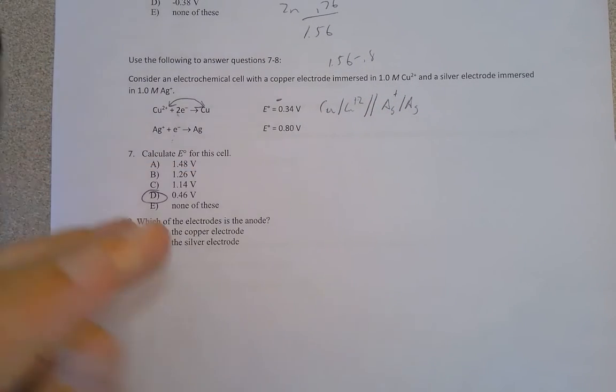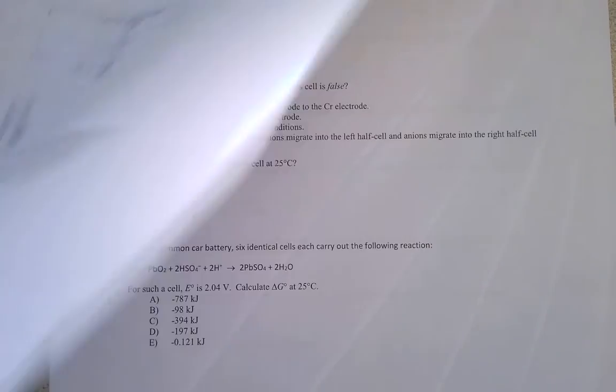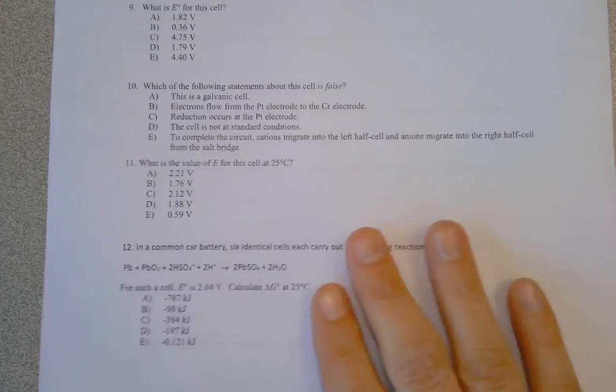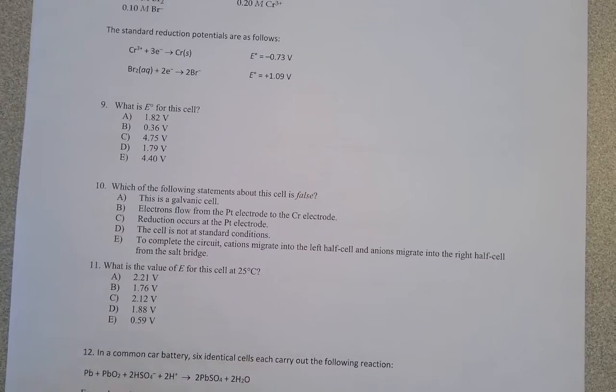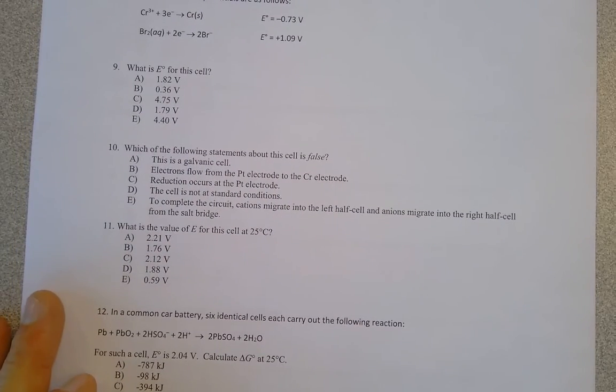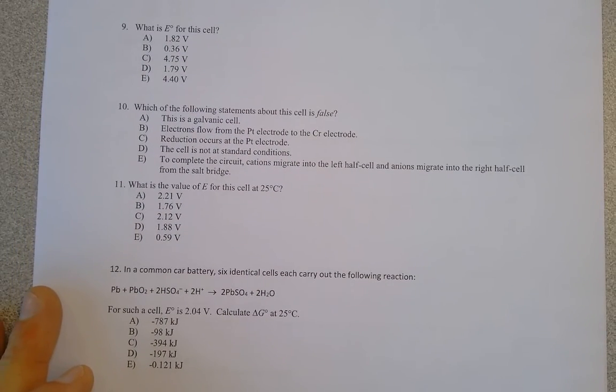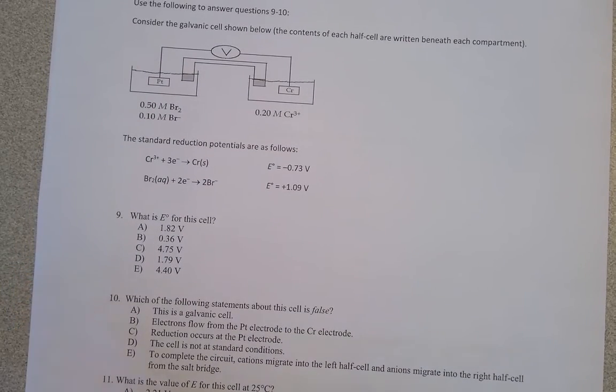Reduction happens at the cathode, right? Keep your consonants together. 10 minutes. We'll do, let's see, how many of these do we have? 21. So we'll go a little past halfway so that our Friday video is a little easier. I think this is a Thursday video.